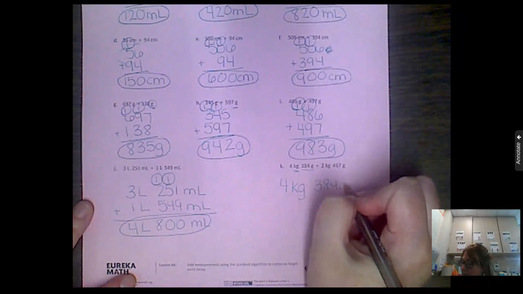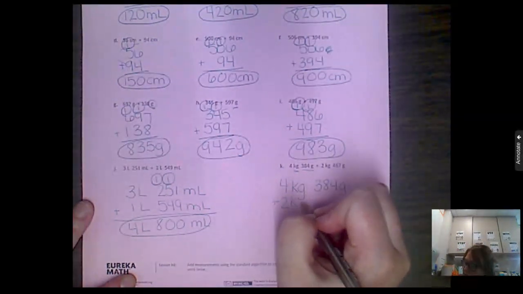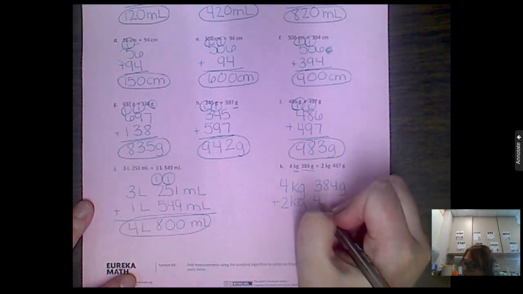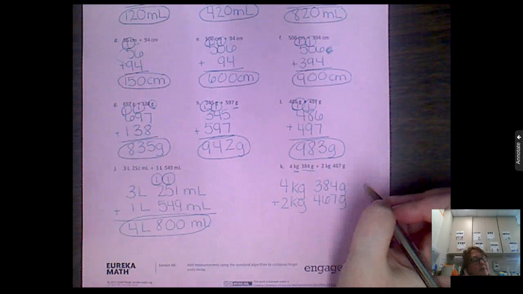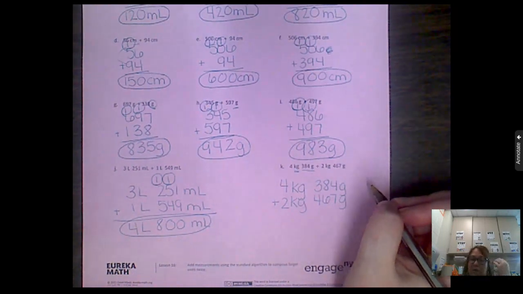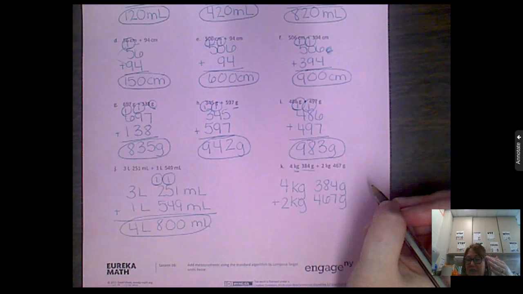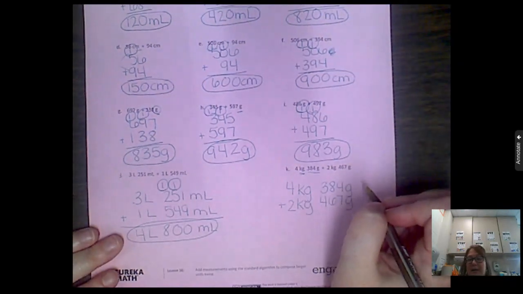384 grams, plus 2 kilograms, 467 grams. Let me just make sure. Such an easy mistake to get this problem wrong, or any of these, is if we copy it wrong. Since there was a lot to this one, I just want to go back and check and make sure I copied it all correctly.